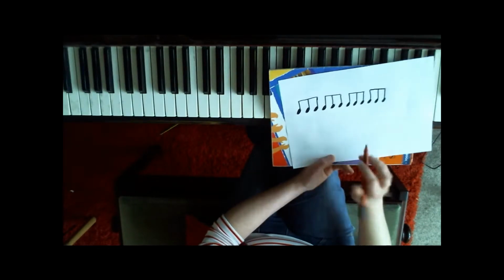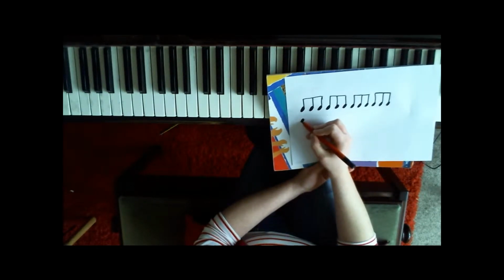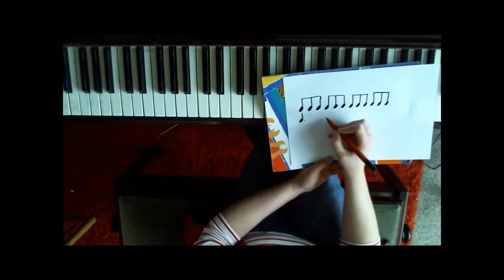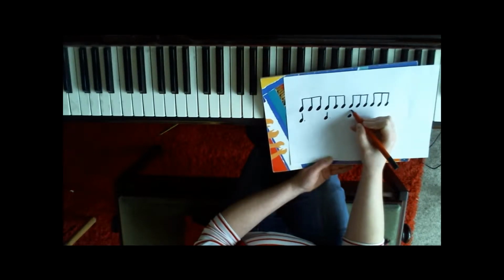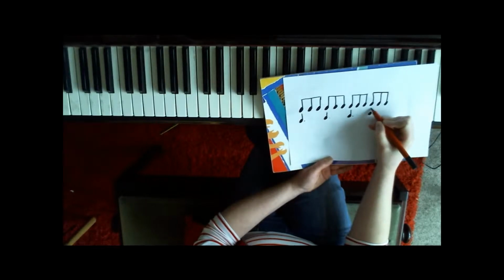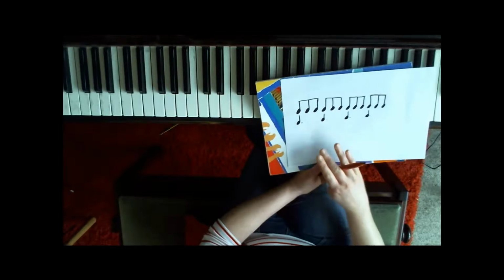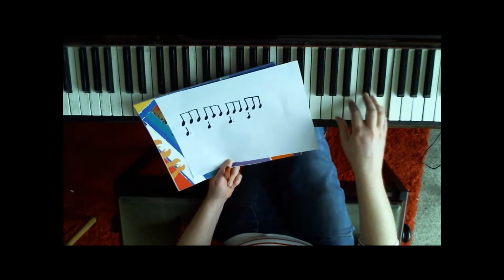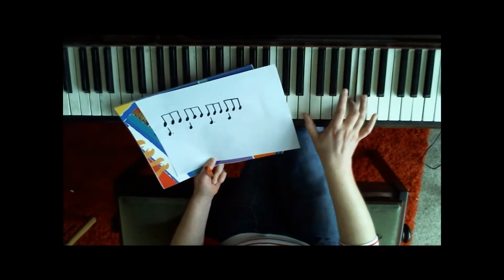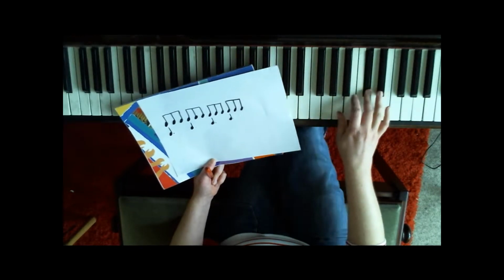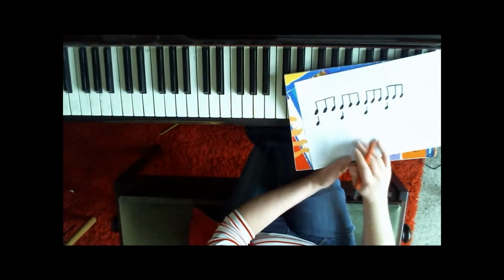So normally we would say each group of 3 is something dotted. In this case, because it's quavers, each group of 3 is a dotted crotchet. So 1, 2, 3, 4. That makes sense? 1, 2, 3, 4, 1, 2, 3, 4. So we're actually counting in 4 time.